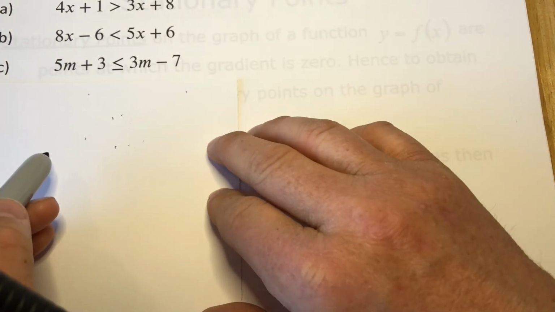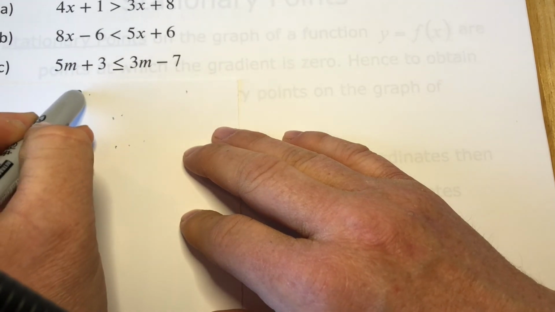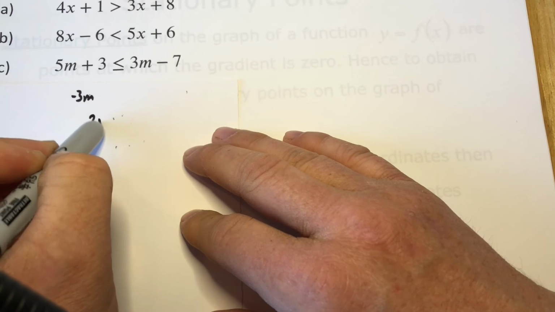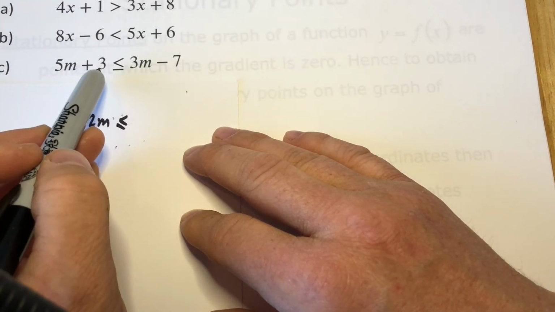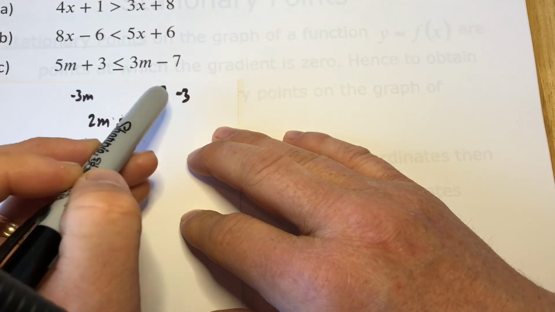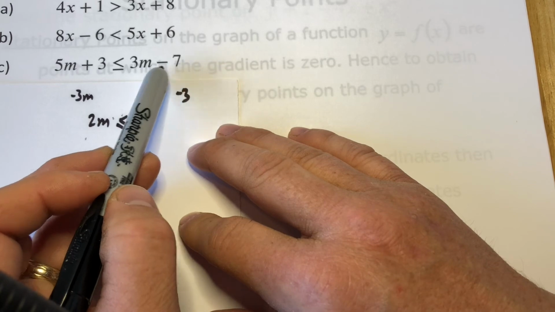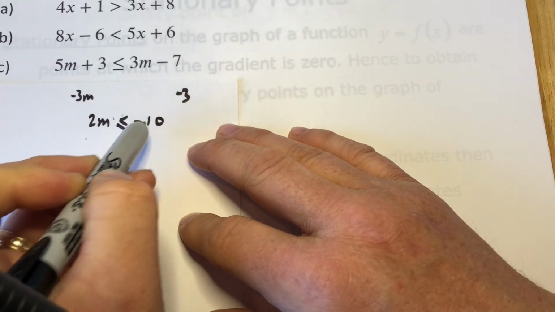Third one. Move the 3m to the other side, becomes a take 3m. So we have 5m take 3m is 2m. This time I've got the less than or equal to sign. When I move the 3 to the other side, it becomes a take 3. Now this is where we could have problems. We haven't got 7 on this side, we've got minus 7 on this side. When I take 3, that gives us minus 10.